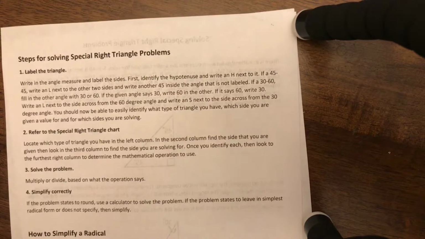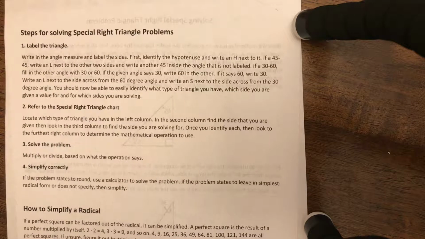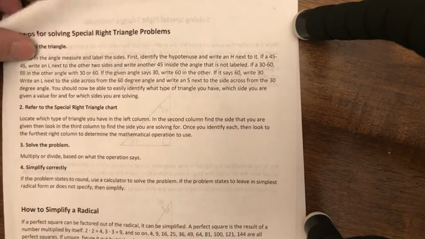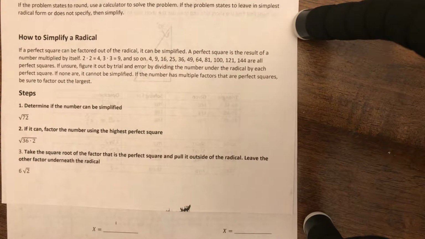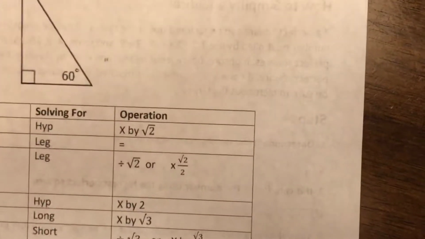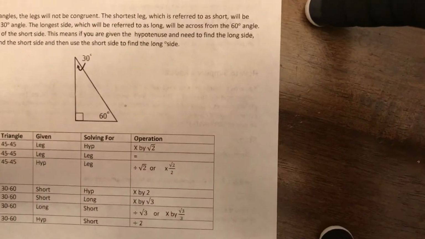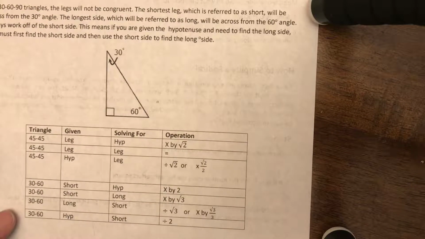Go ahead, if you don't have your notes, and take a screenshot of these steps for solving special right triangles. Take a screenshot of this page, or the part right down here, so that you can simplify a radical. And then take a screenshot of the back of this chart. I'll make this a little bit bigger. Take a screenshot of that, because that's what you're going to need to solve these problems in case you don't have the worksheets from today.